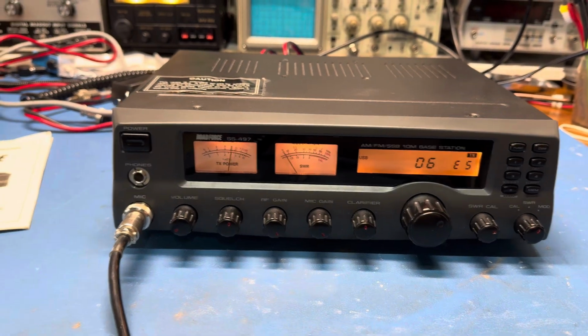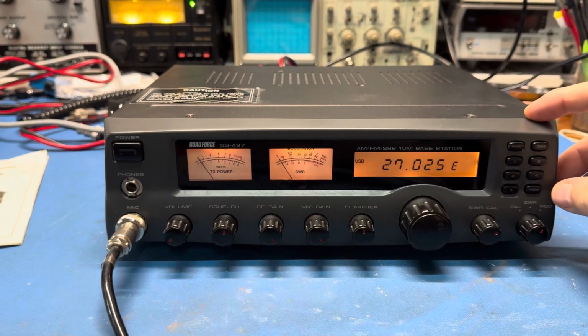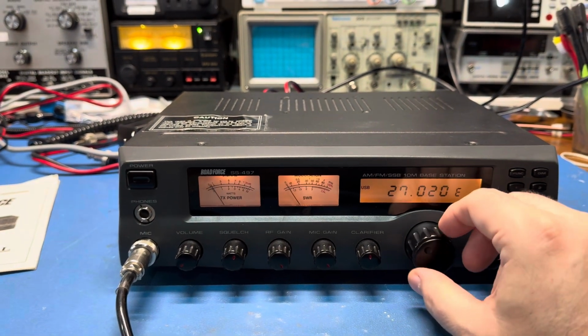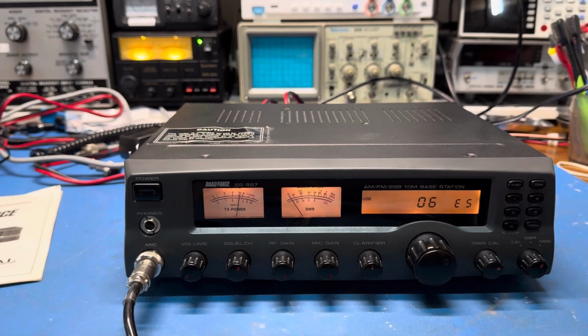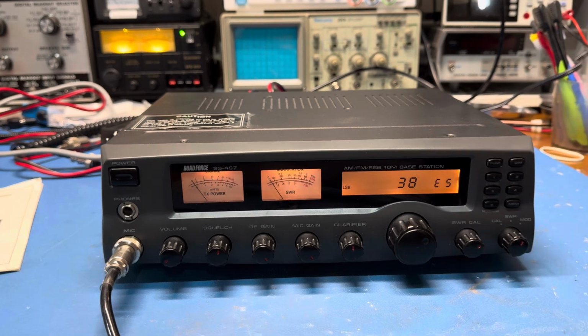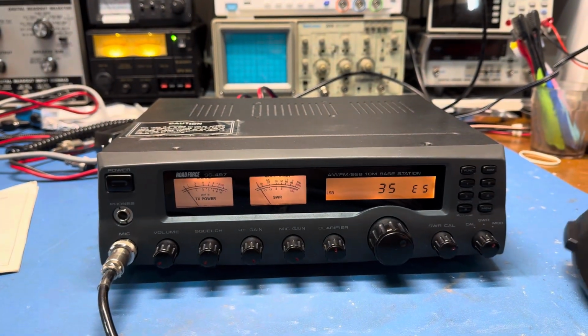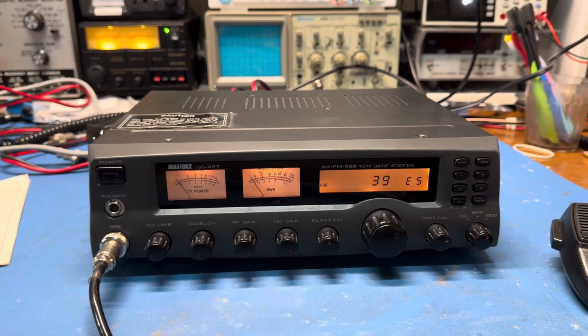Audio, 1, 2, 3. Now you can change your steps on here, just like this, but it's still not very precise. Let's take this to sideband here. There's probably not much going on with sunspots. Don't hear too much.